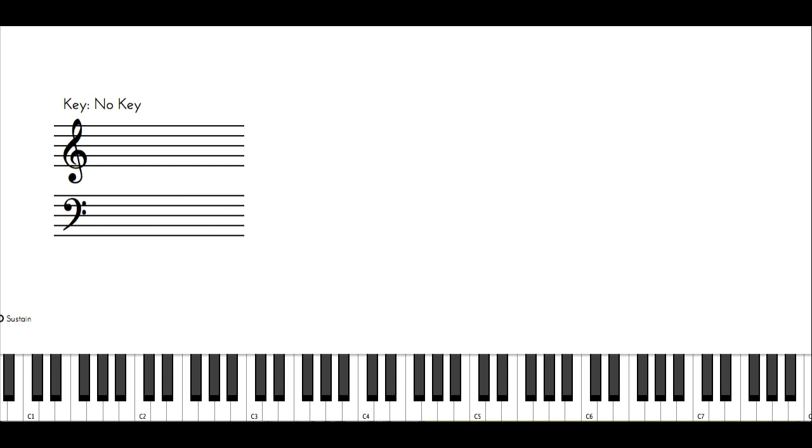Now, just like how you have a minor blues scale, you can also have a major blues scale. The only difference is where you're starting. So if I were to play C major pentatonic, I can do this.